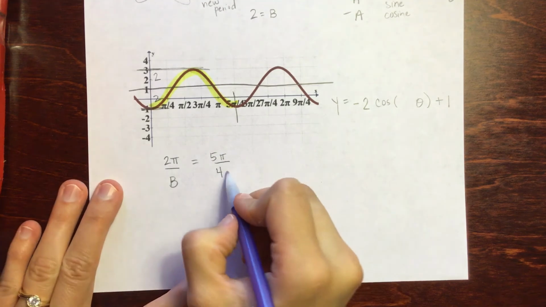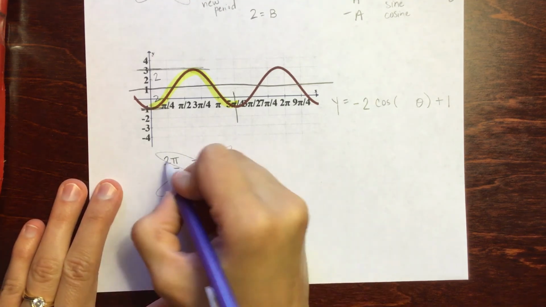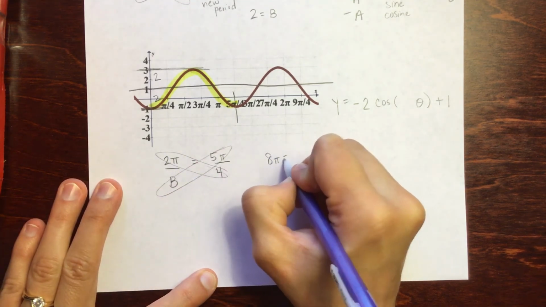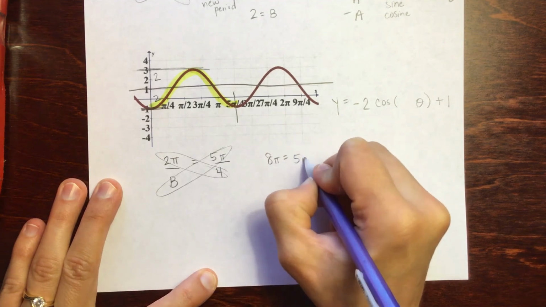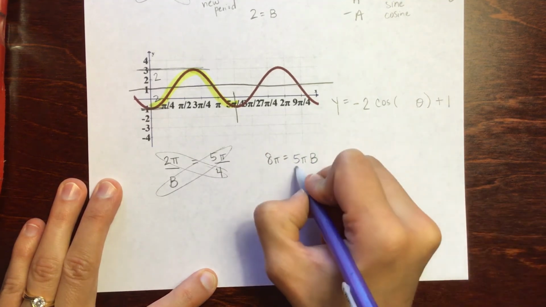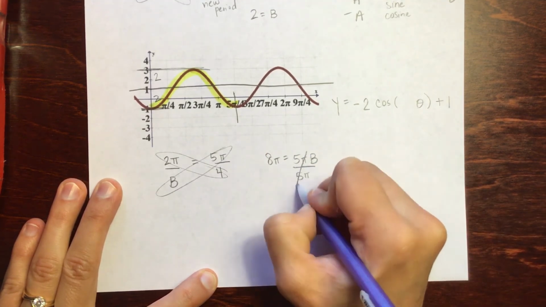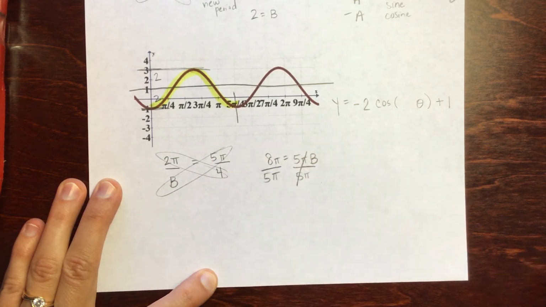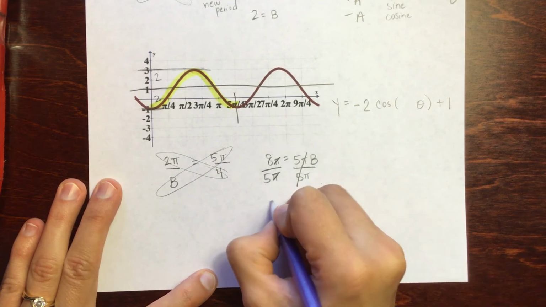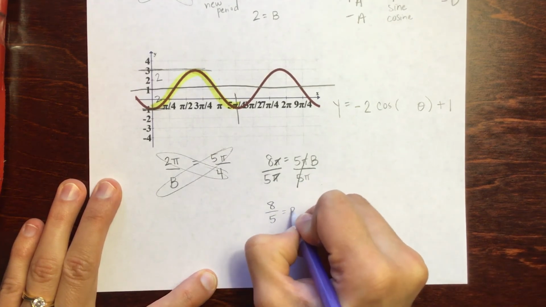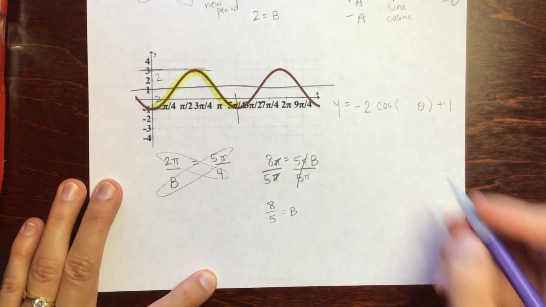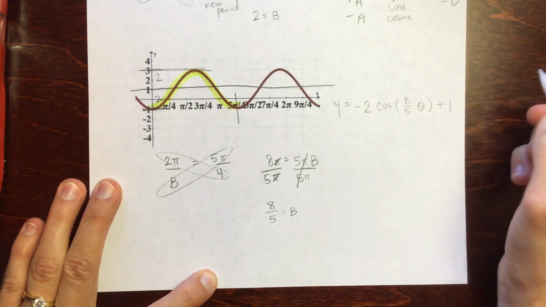All right, let's cross multiply. 2 pi times 4 is 8 pi. 5 pi times b is 5 pi b. Divide by 5 pi because we want b by itself. And our pi's cancel out or simplify to 1. So my answer is b equals 8/5.